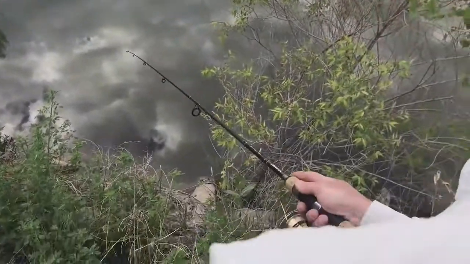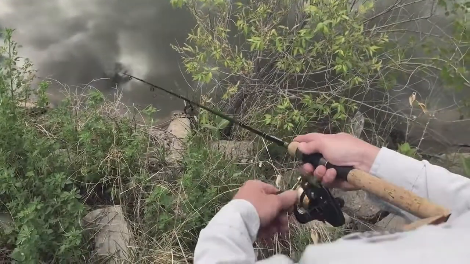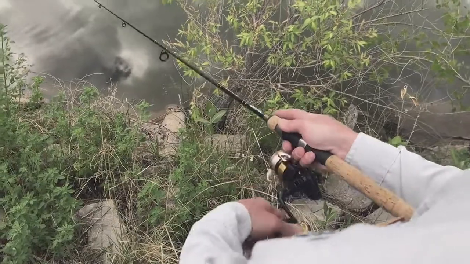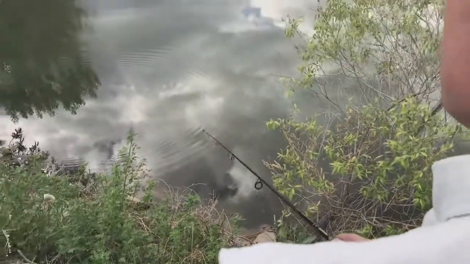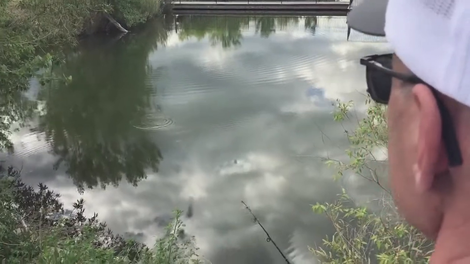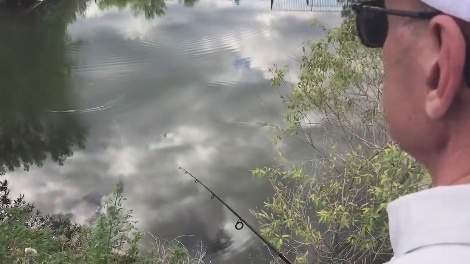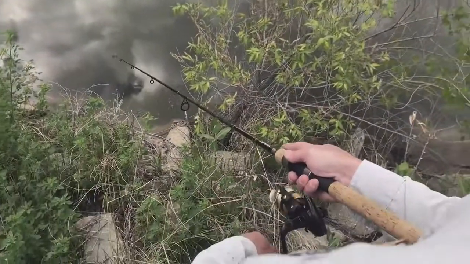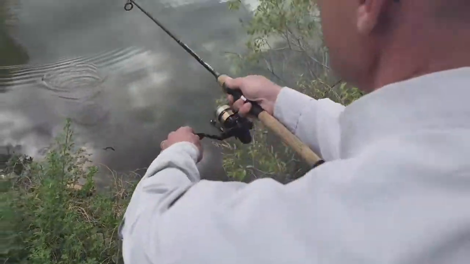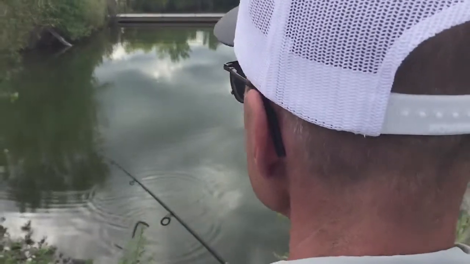He's just cruising through there looking for bait fish. That's where I saw him. I don't see him chasing. And there you have it. But we know he's cruising out there.